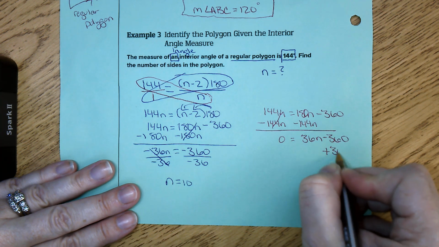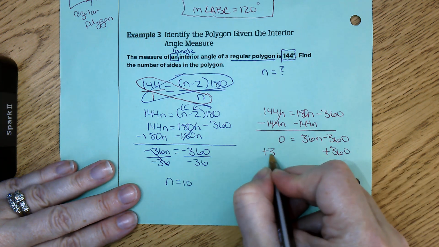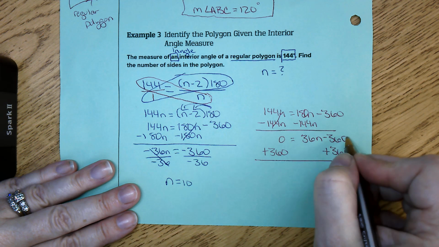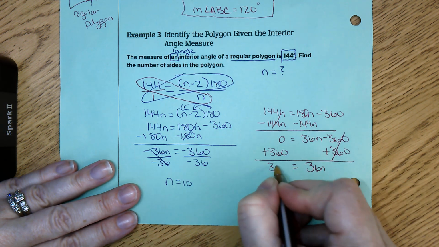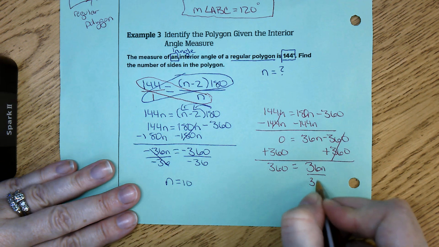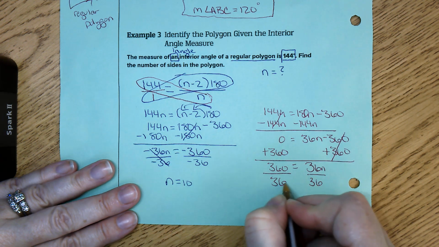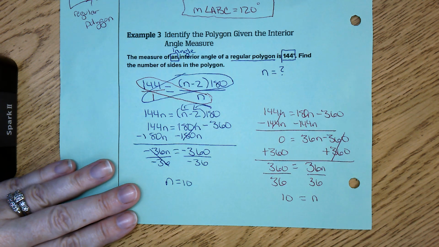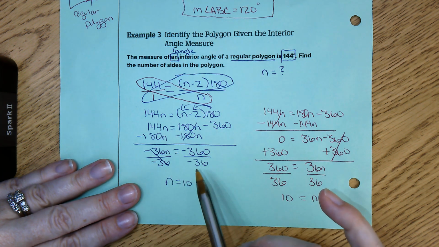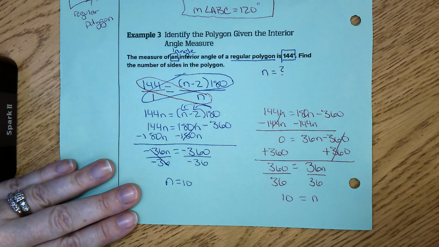You add 360 to both sides because you are trying to isolate n. But with this way, you are only dealing with positive numbers. The math still maths the same. I don't care which way you do it. If you're going to do it this way, don't lose your negative. Because if you do, your answer will be wrong, because you can't have a negative number of sides.